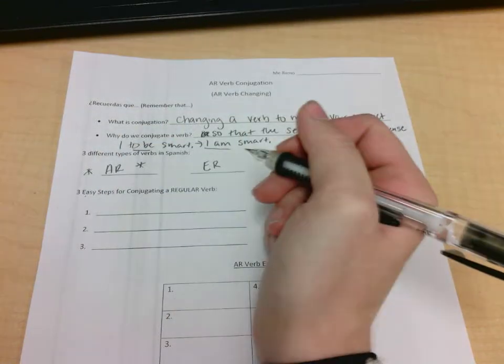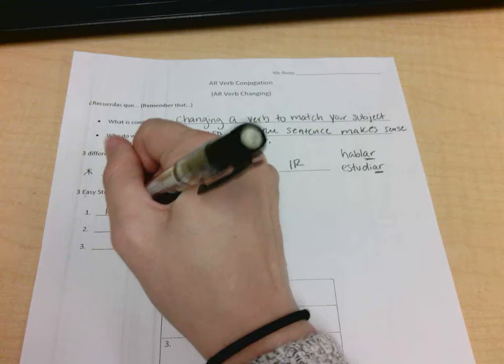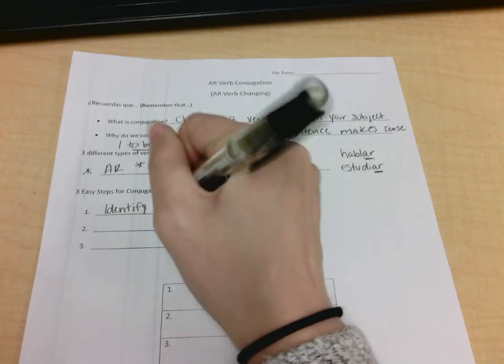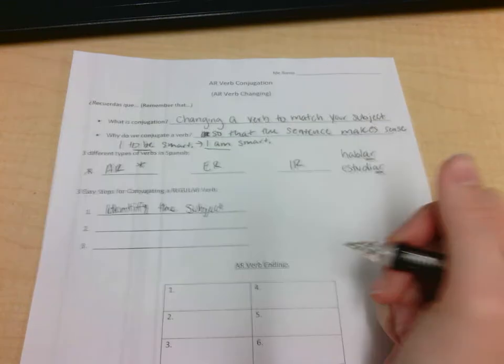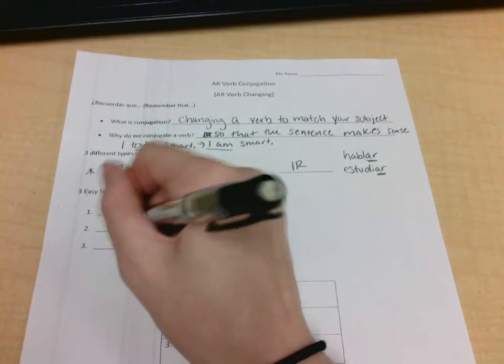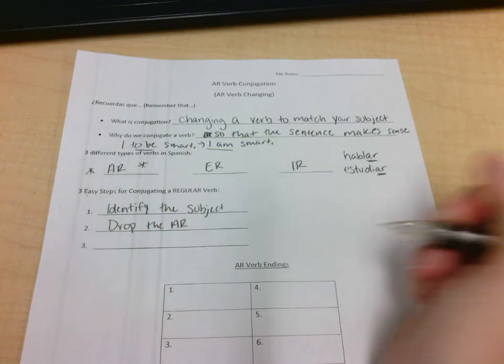So those three easy steps, step one, we are going to identify the subject. We're going to learn who we are talking about. Step number two, you're going to drop the AR. You're going to drop the ending of your verb.